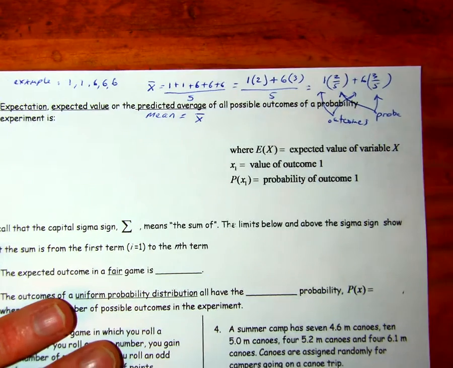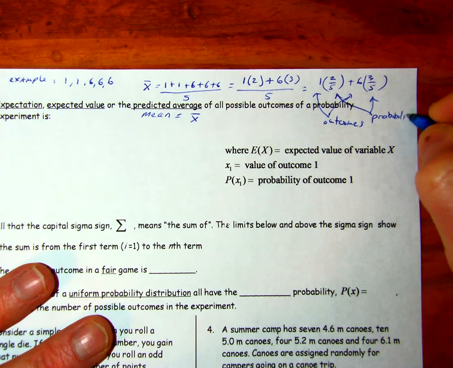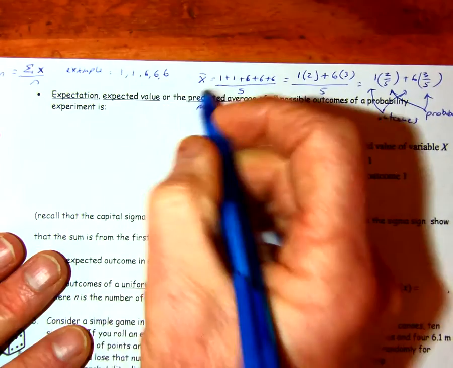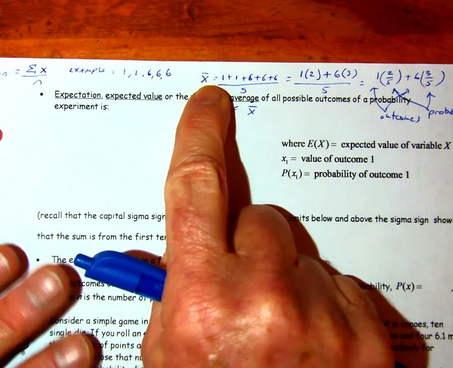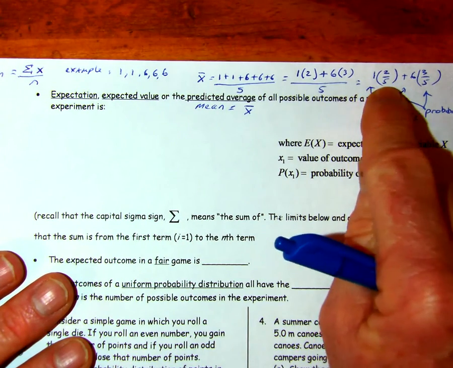So this is going to be a little hard to write here. I'm going to run out of room. Probability. So what I'm saying is the mean is just the sum of the outcomes times their probabilities.